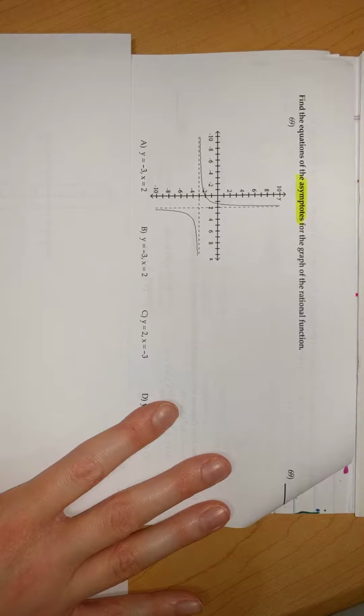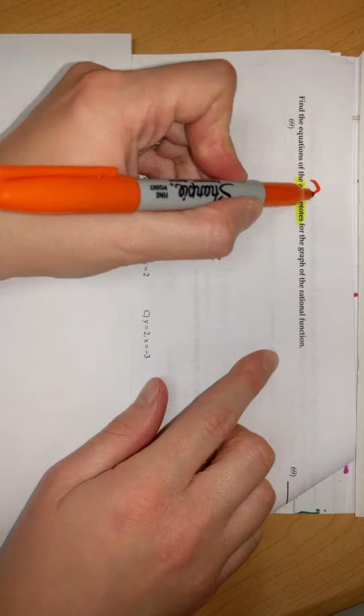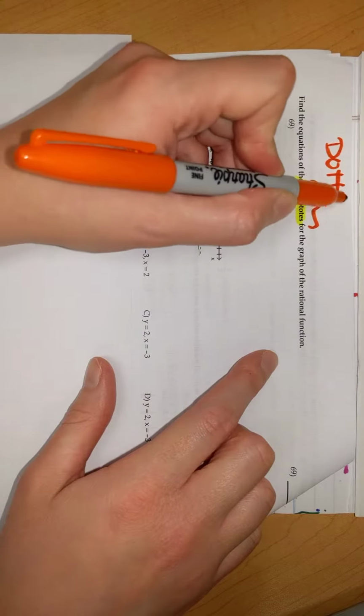So in these questions, they're asking you to find what the asymptotes are for the graph. And remember that asymptotes are lines that we approach but never actually touch as we go out to infinity or negative infinity on the x or on the y axis. So when we think about an asymptote, those are usually denoted with a dotted line.